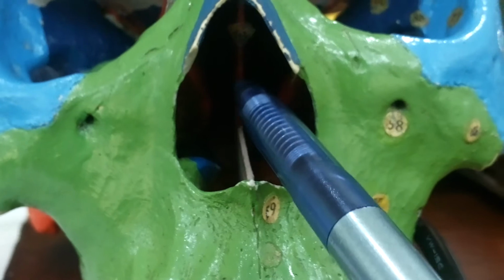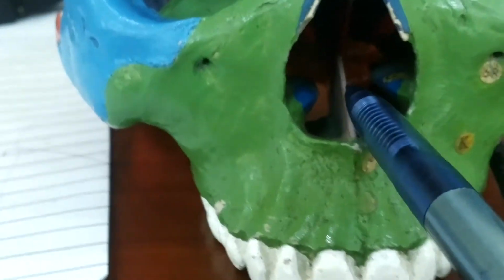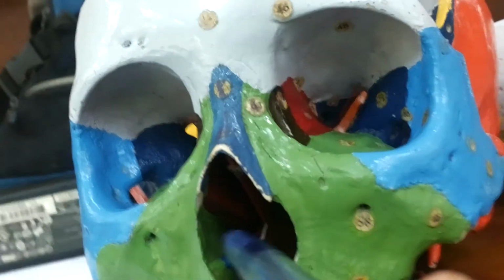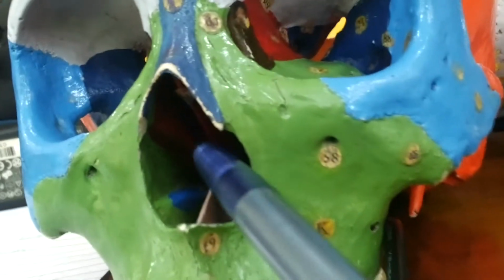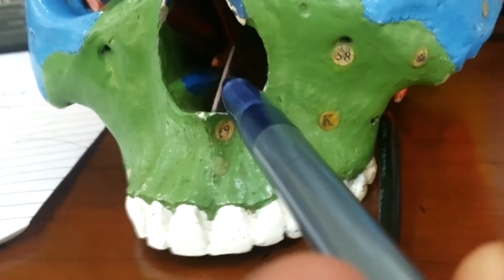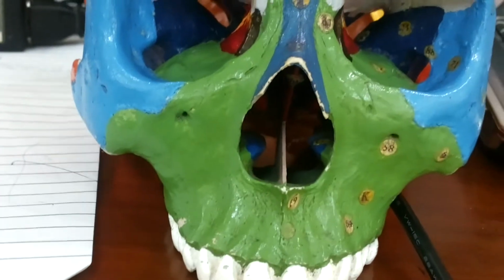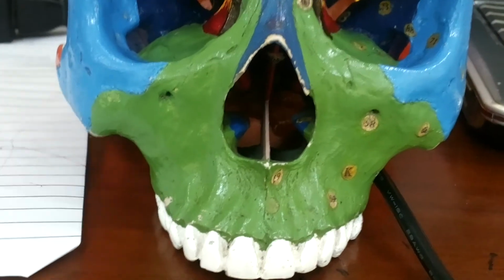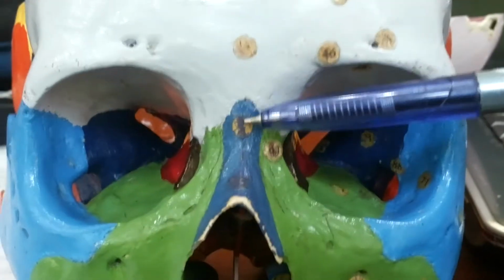This one over here is the perpendicular plate of the ethmoid bone, which is continuous with the vomer. These are the middle nasal conchae, and upward we've got the superior nasal conchae. This red color is the superior nasal concha, and the bluish are the middle nasal conchae. This small region represents the nasion.